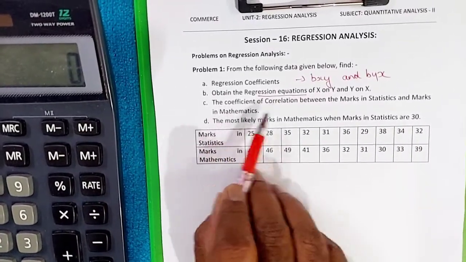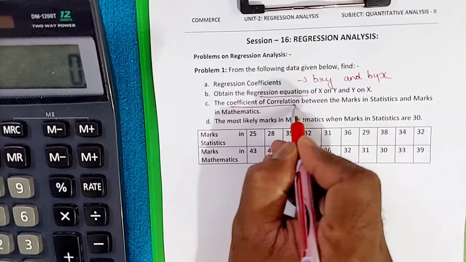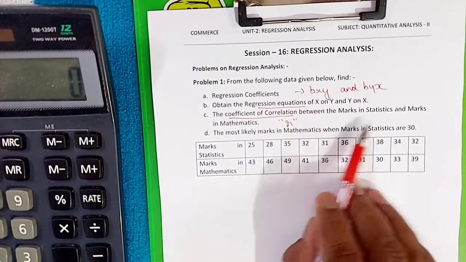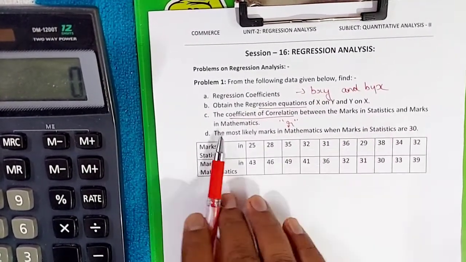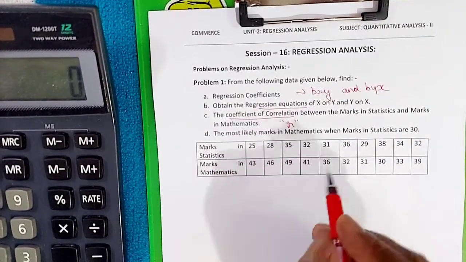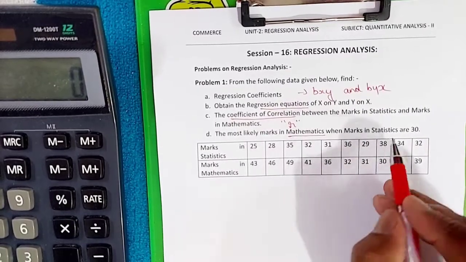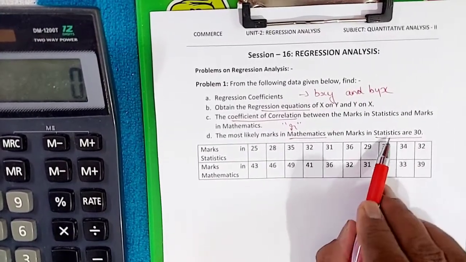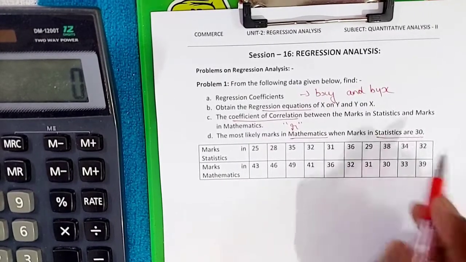Third, the coefficient of correlation. They are also asking us to calculate r between the marks in statistics and the marks in mathematics. And finally, the most likely marks in mathematics when marks in statistics are 30. Therefore, here statistics marks are already pre-decided.